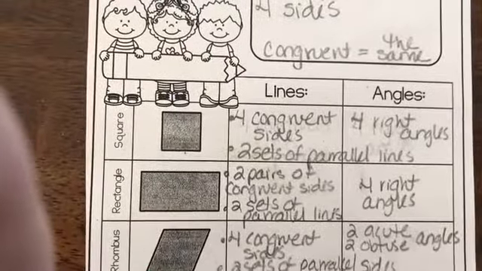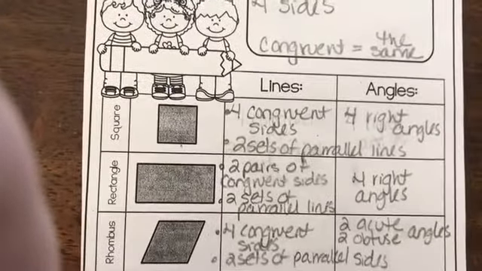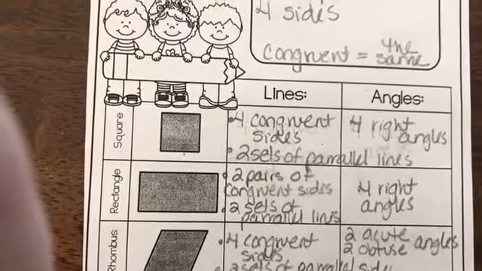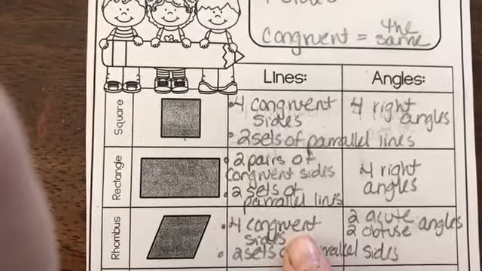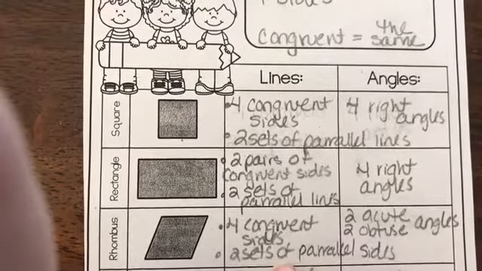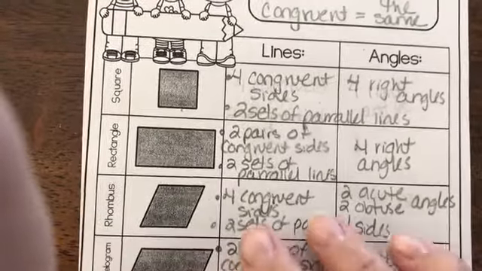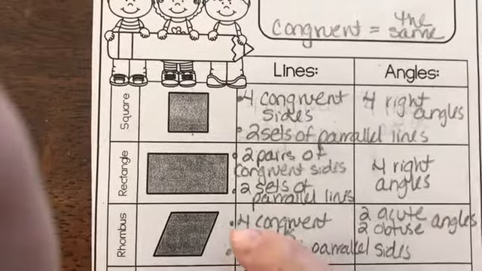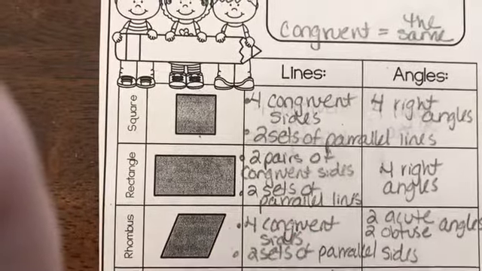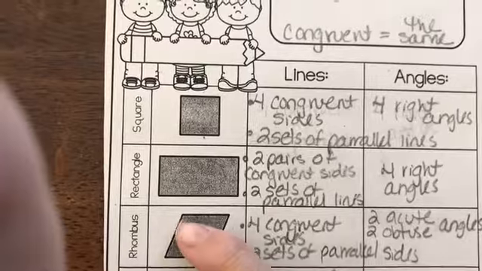The next shape here is called a rhombus, and a rhombus is basically a square that's been kind of tilted onto its side. So it still has the four congruent sides, and it has two sets of parallel lines. The top is parallel to the bottom, and the sides are both parallel. It has two acute angles in the top and the bottom here, and two obtuse angles, which are these two bigger angles.